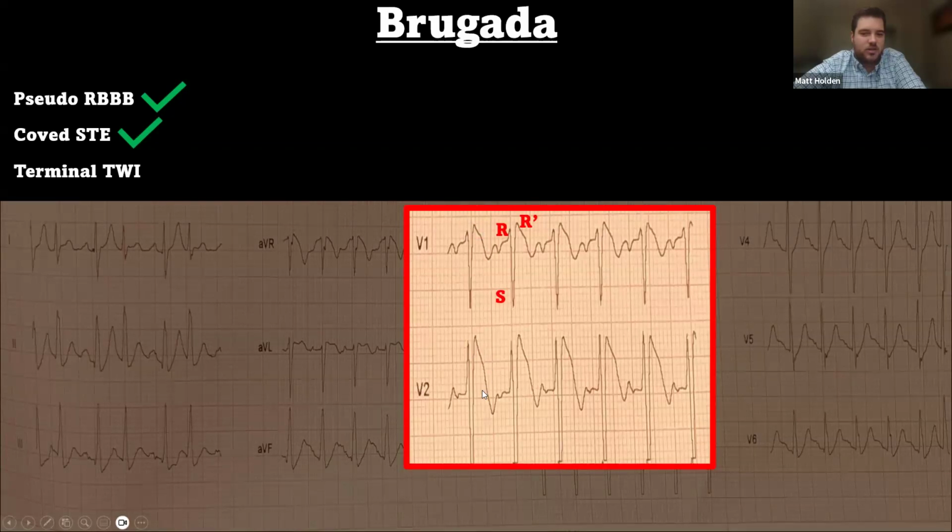This coved ST elevation. Jen and I like to talk about this as ski slopes. These are your ski slopes, and that's how you can decide a Brugada. Now, terminal T wave inversion is a fancy term because medicine likes to use fancy terms, and all it means is that at the very end, the T wave is inverted. The terminal just means the very end part of the T wave is inverted. It's just down right here.